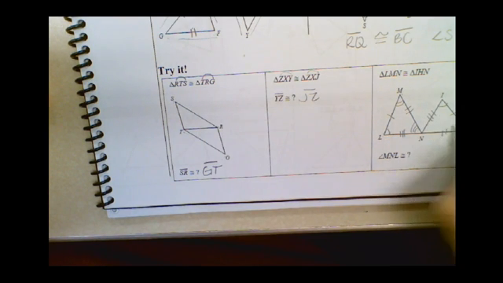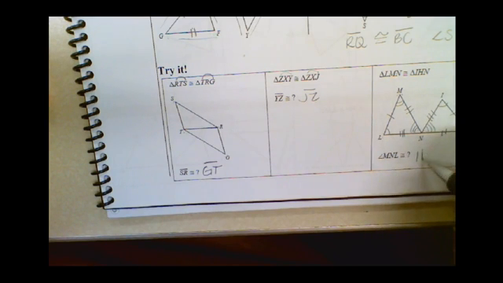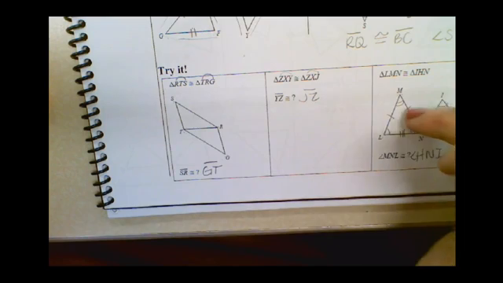So I would have 1, 2, and 3. So MNL, now I'm going from 2 to 3 to 1, so it would be congruent to HNI, because I'm going from 2 to 3 to 1.